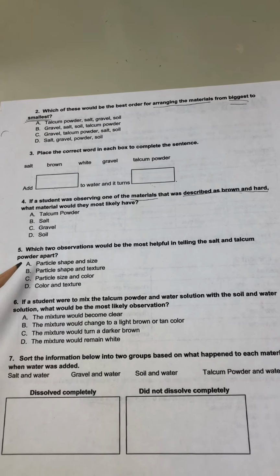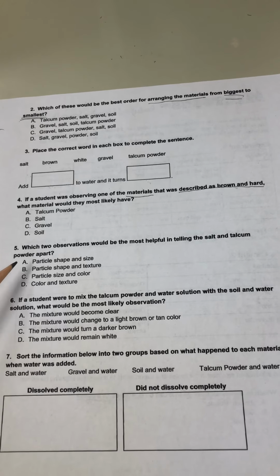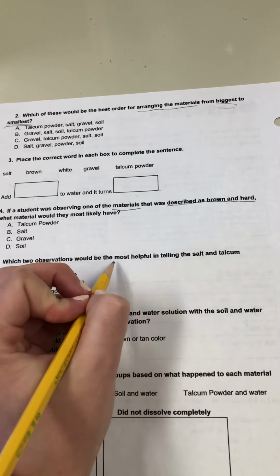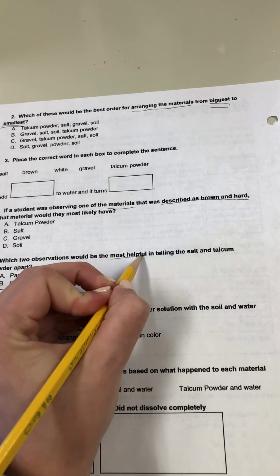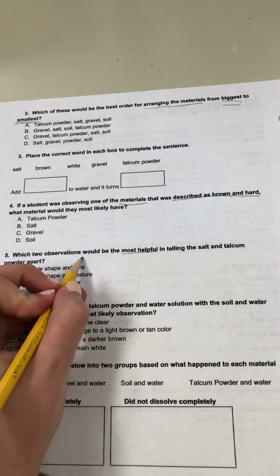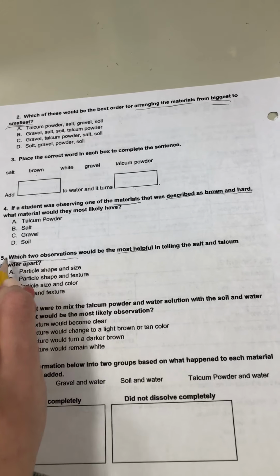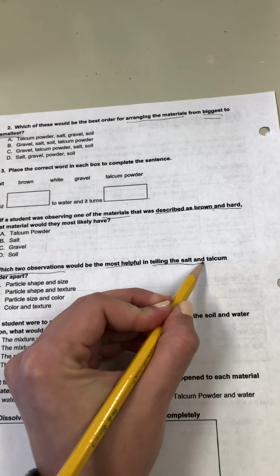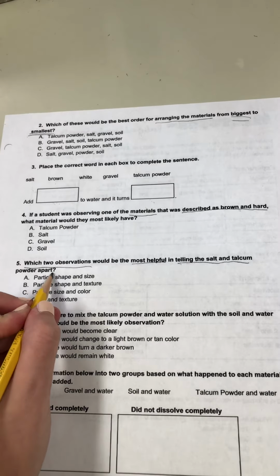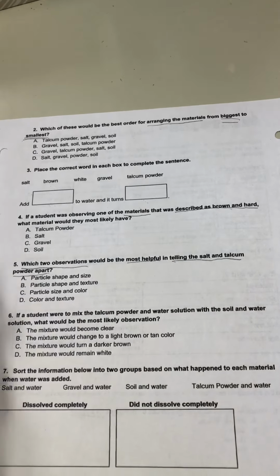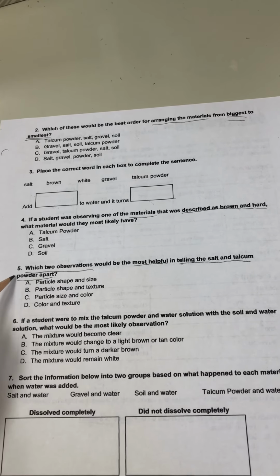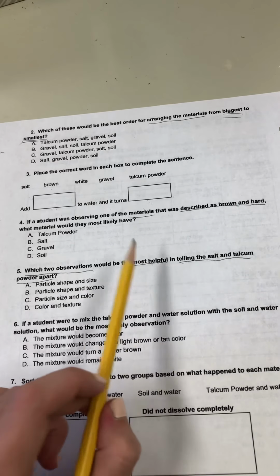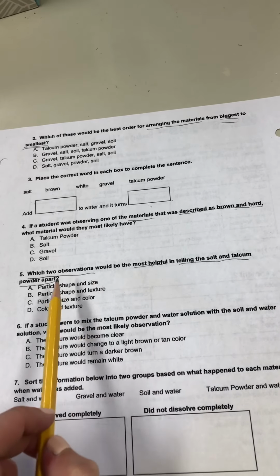Number 5, which 2 observations would be the most helpful in telling the salt and talcum powder apart? So I want you to underline most helpful. Oh, let's do which 2 observations are most helpful telling salt and talcum powder apart. Okay, so these are the things that you need to think about when answering this question. These are your keywords to think about. So what 2 observations are most helpful in telling salt and talcum powder apart? Okay.